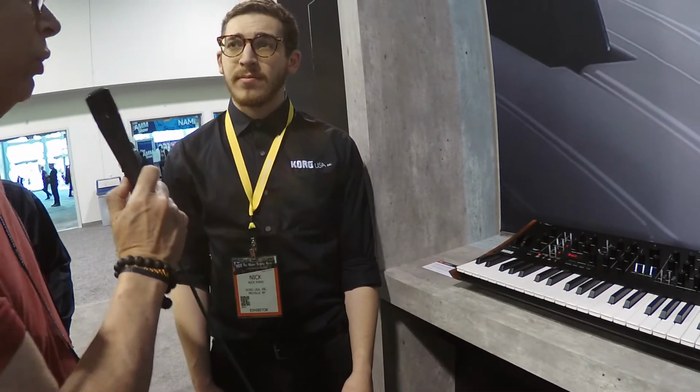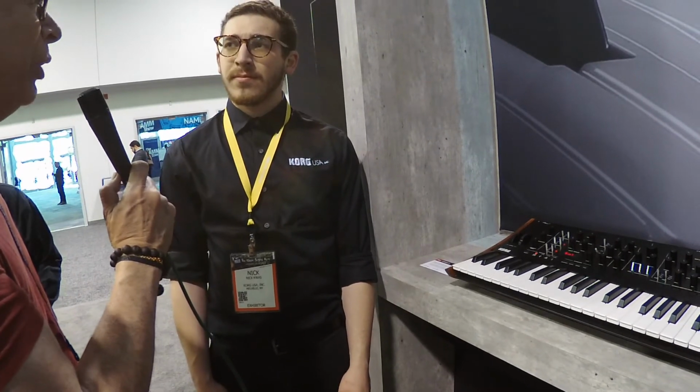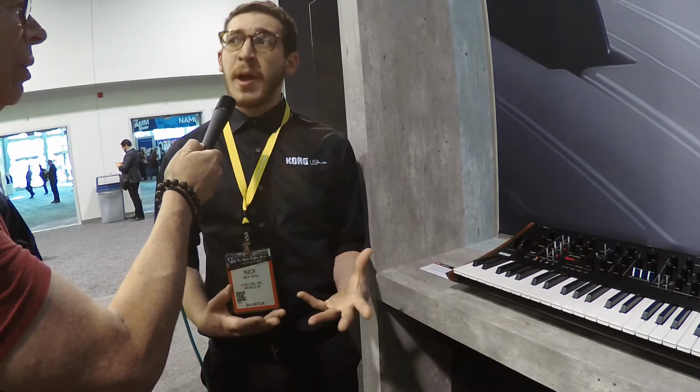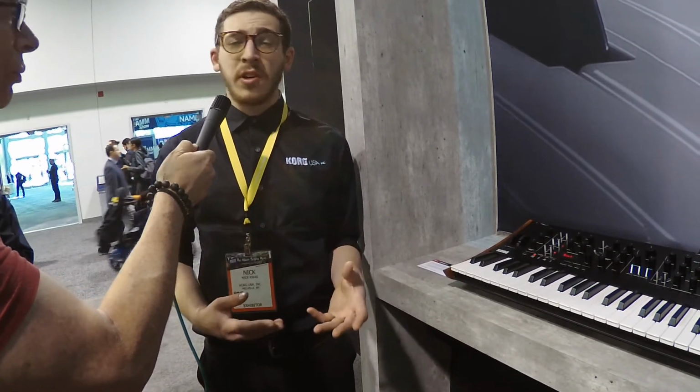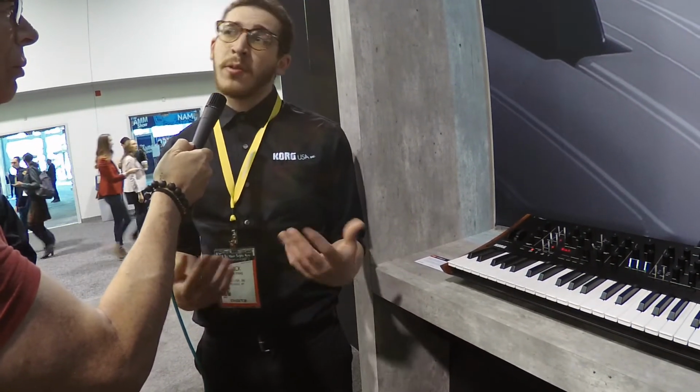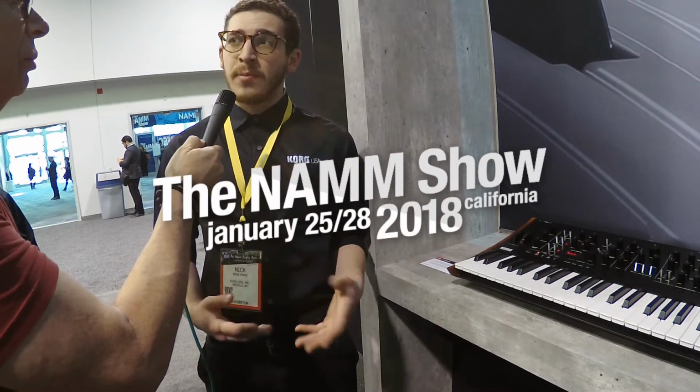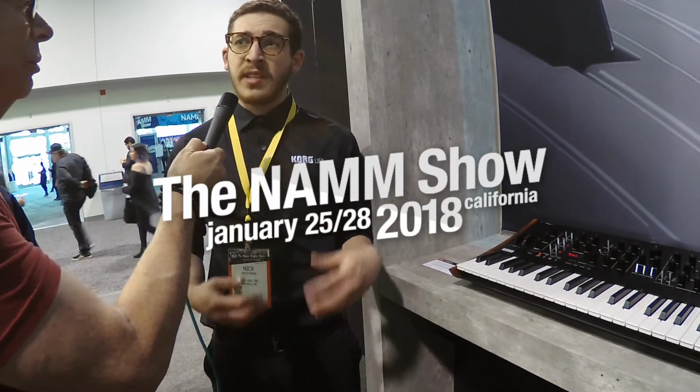Now, I own a Kronos. Has there been any new developments with the Kronos? So the Kronos hardware, its current version, is the most powerful workstation synthesizer in the world by far. And the Kronos' software is continually being developed. We're going to continue to release firmware updates and, of course, sound packs with our partners such as KA Pro.